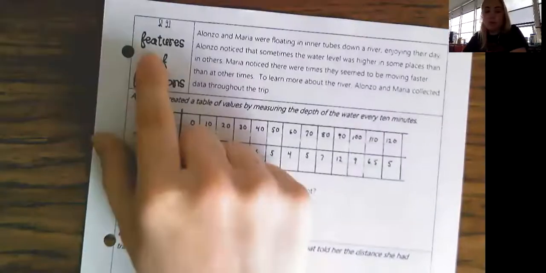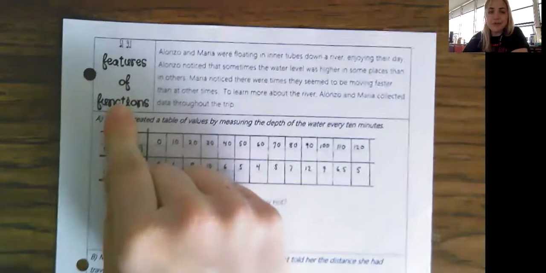All right, ninth graders, today we are working on page 96 and the back side, we're also working on page 97. So at the very top here, we're talking about features of functions, and here's what you need to know.